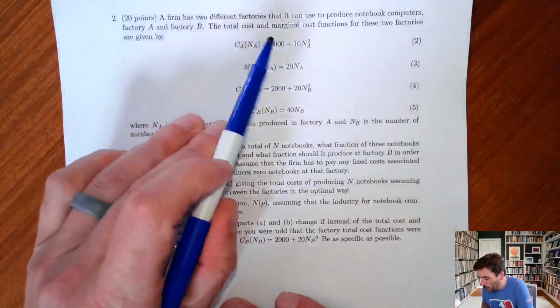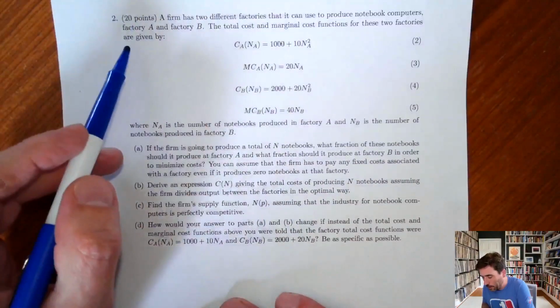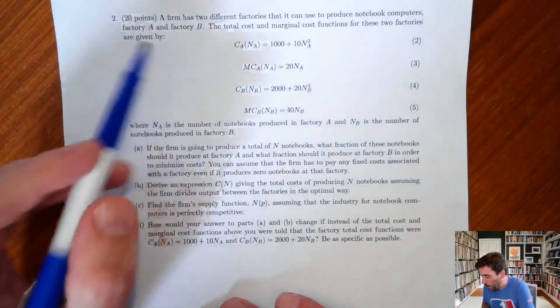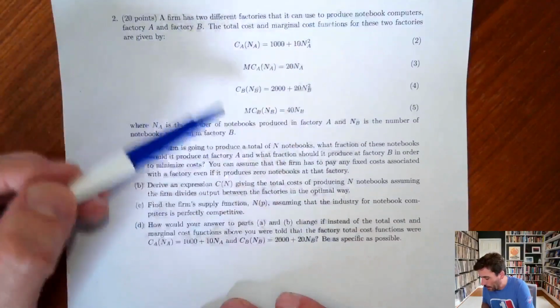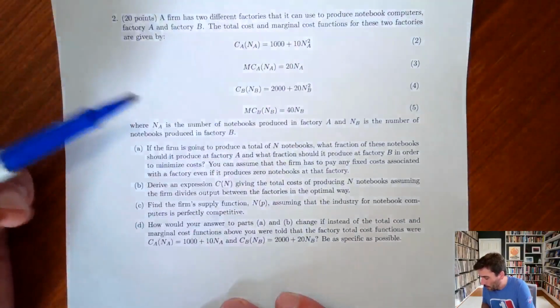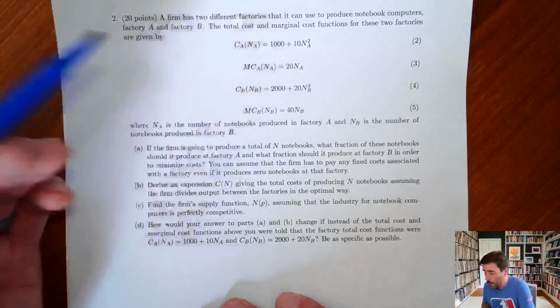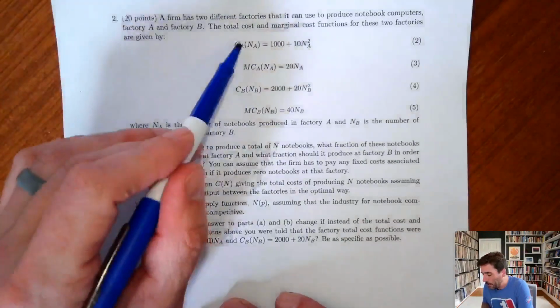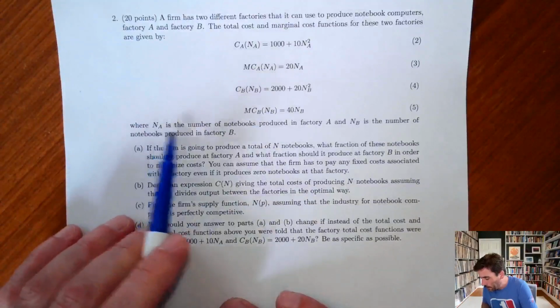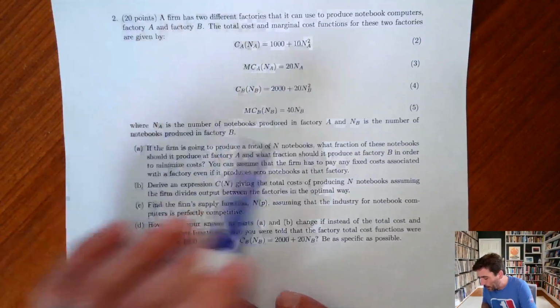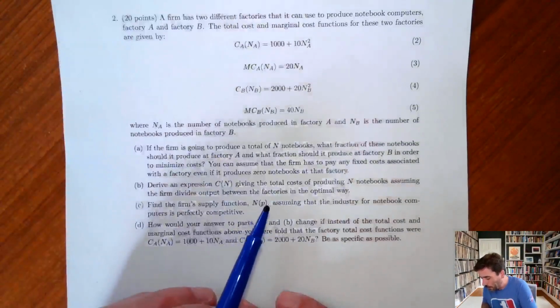A firm has two different factories that it can use to produce notebook computers, factory A and B. Total cost and marginal cost functions for these two factories are given by all of this here. That's nice, we've got our marginal costs already, although we could have gotten those anyway by taking the derivatives of those cost functions. NA is the number of notebooks produced at factory A, NB the number of notebooks produced at factory B.